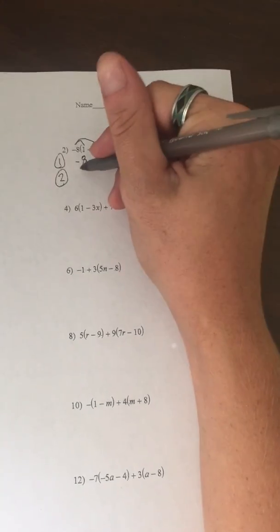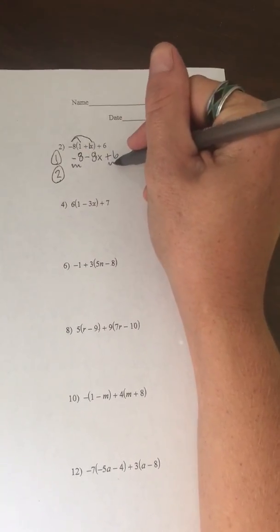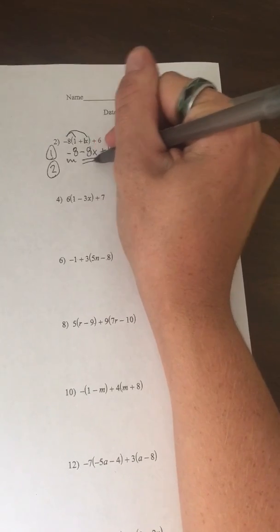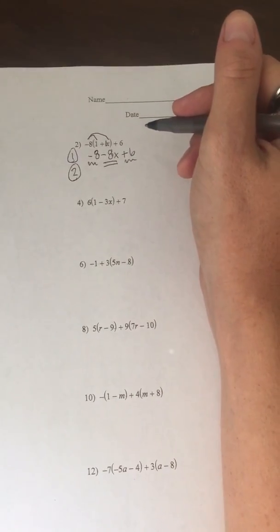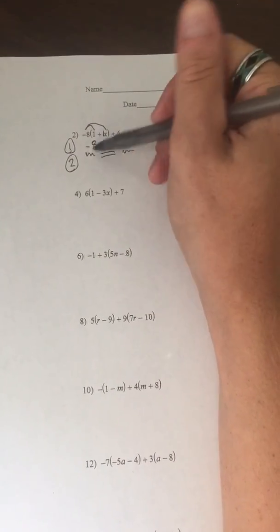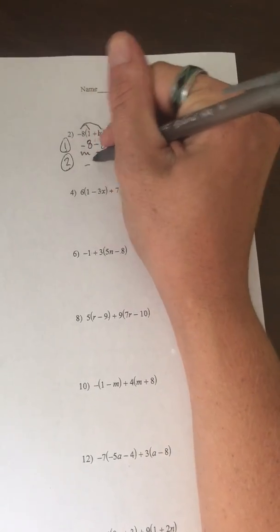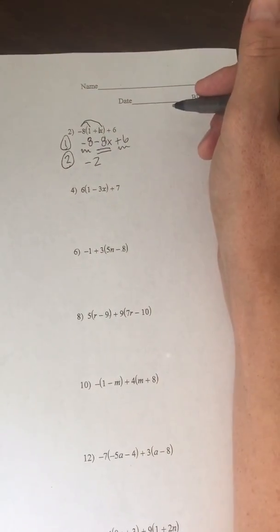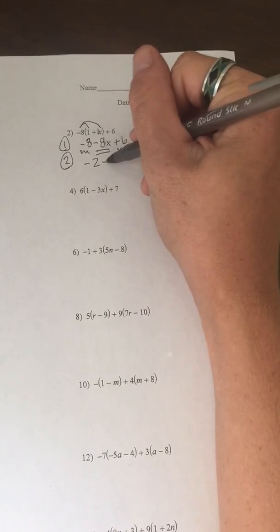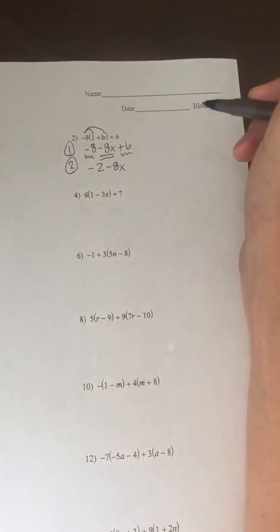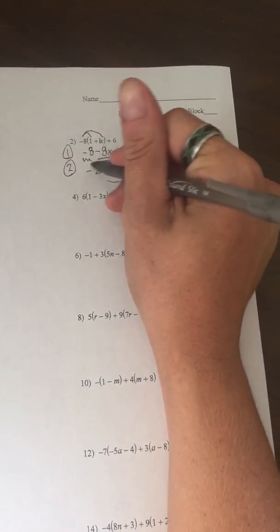Step 2. Which ones match? Negative 8, negative 6. This guy in the middle, still all lonely, still all by himself. Negative 8 plus 6 you can combine to make negative 2. Minus 8x will drop down. And that is the answer.